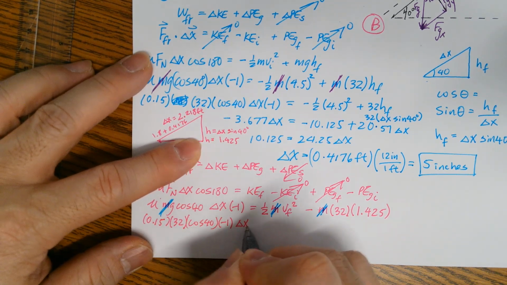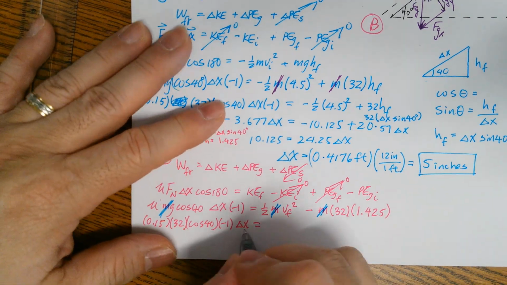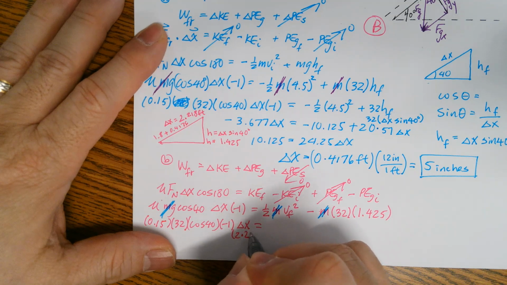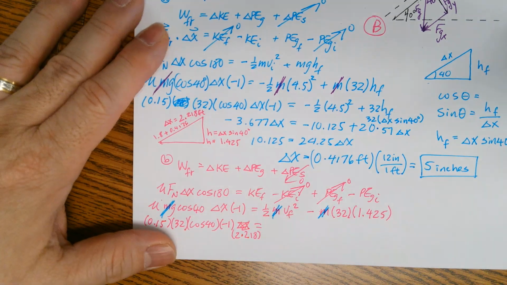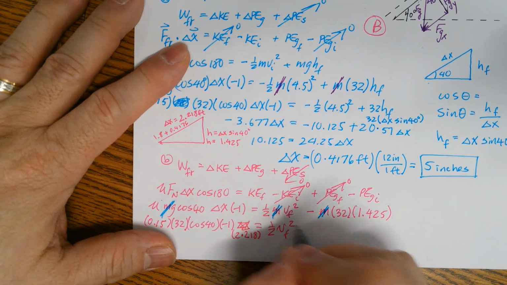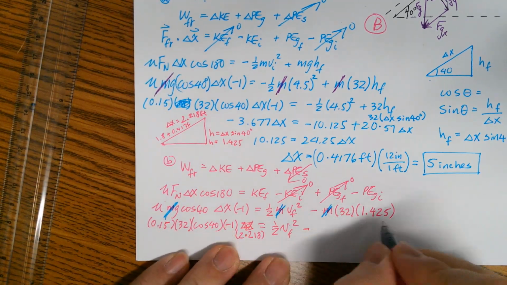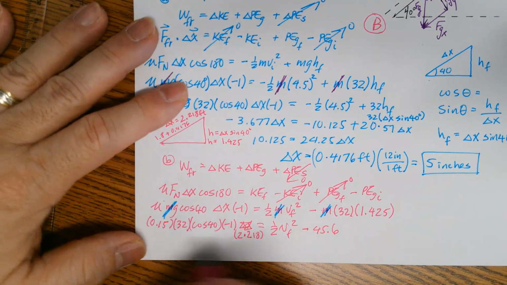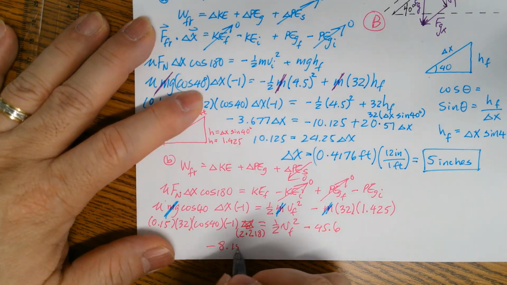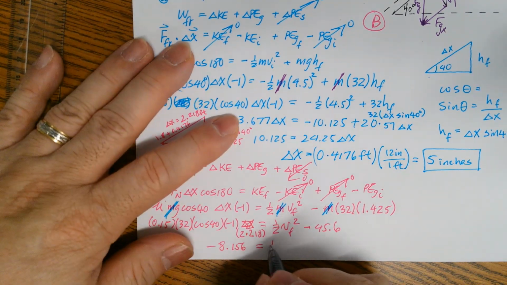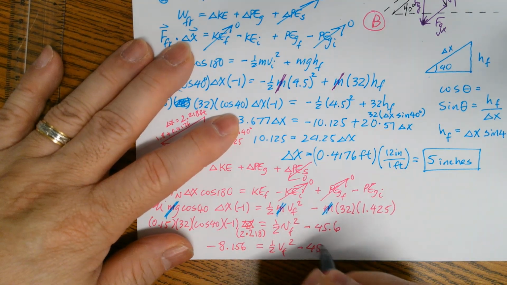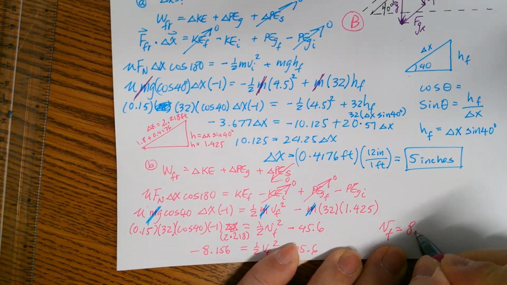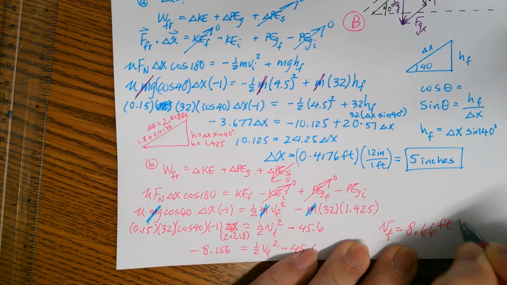-1 times delta x, which we know, it's, sorry, 2.218, equal to 1/2 VF squared minus this mess, which is 45.6. This whole thing comes out to -8.156. If you solve for VF, your VF comes out to 8.66 feet per second.